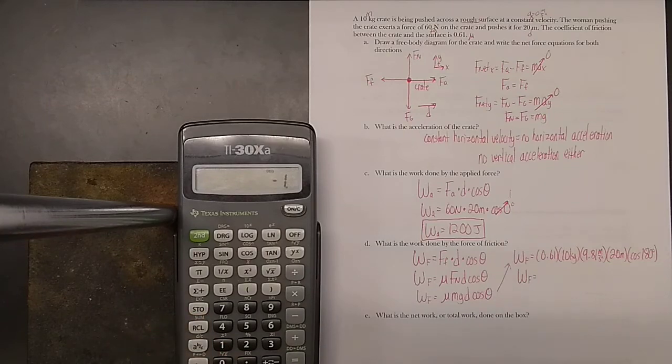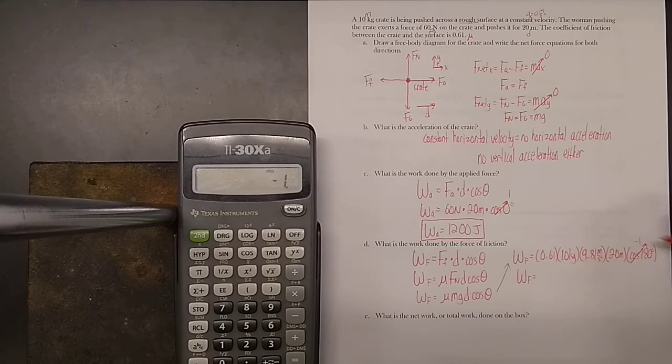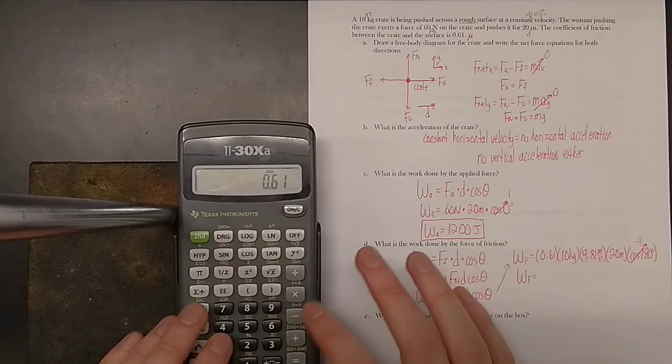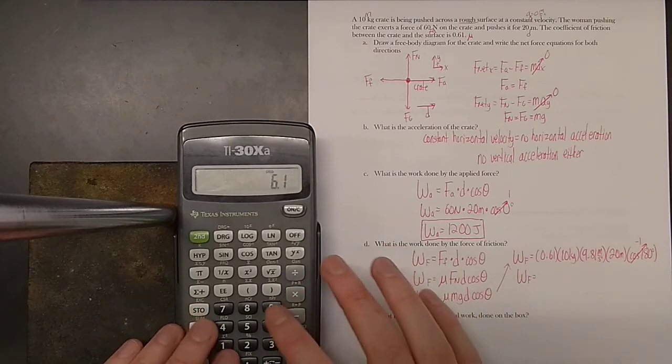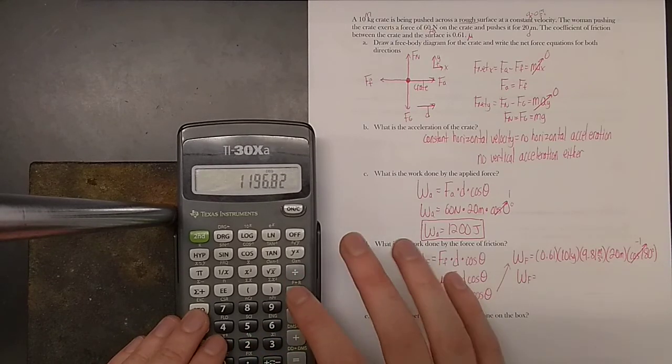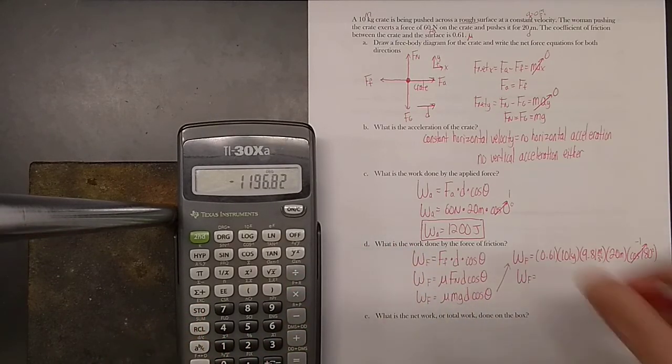Cosine of 180 is negative 1. So this is just going to make our answer negative. Okay, so we have 0.61 times 10 times 9.81 times 20 times negative 1.